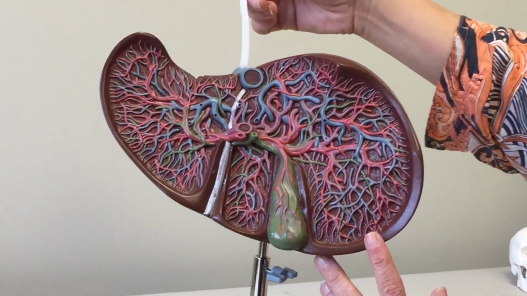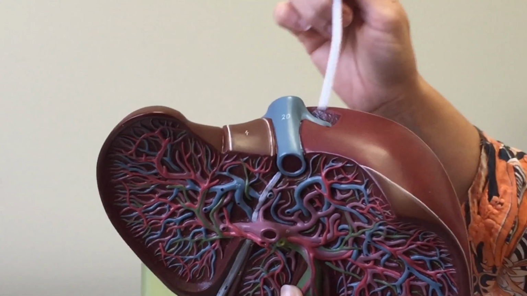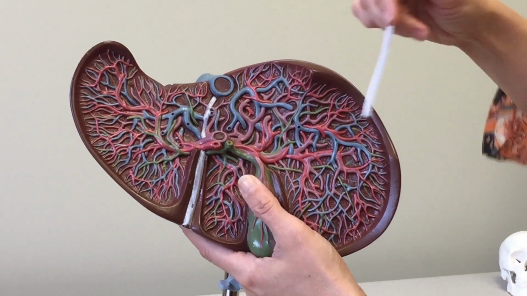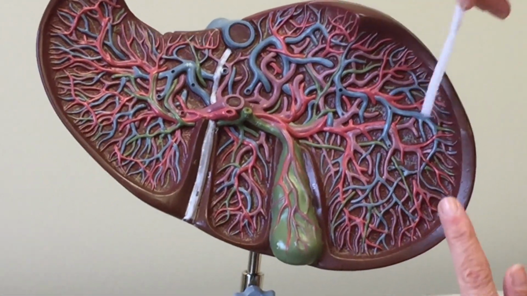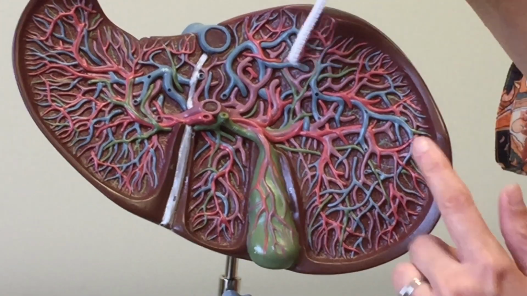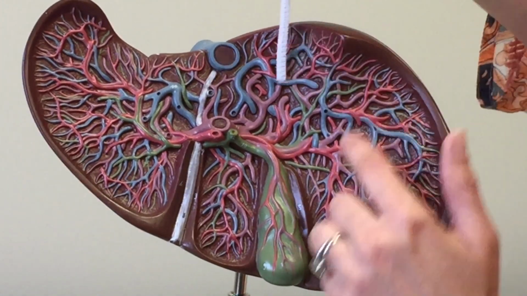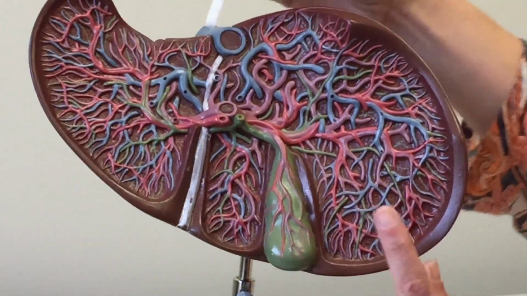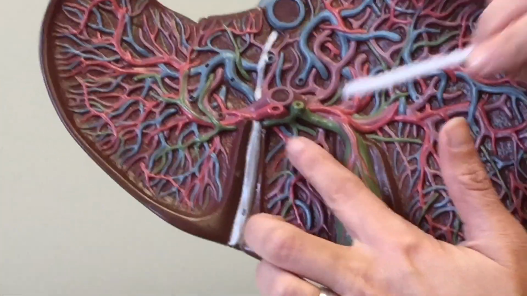So let's talk about blood vessels first. This blue blood vessel, I already told you, is the inferior vena cava, and it gets blood from the hepatic vein. All these other blue blood vessels here, numbered 15 right here, are basically feeding into the hepatic vein over here. So they're tributaries of the hepatic vein, so you can also call these the hepatic veins.